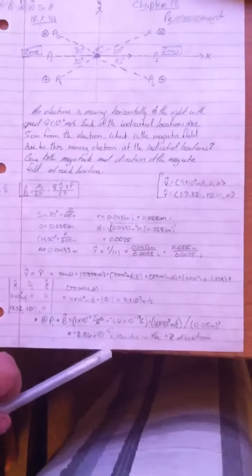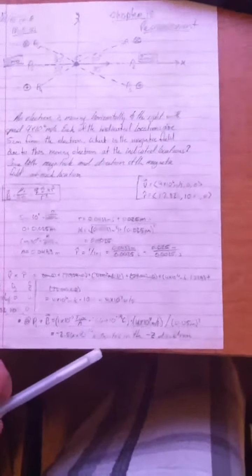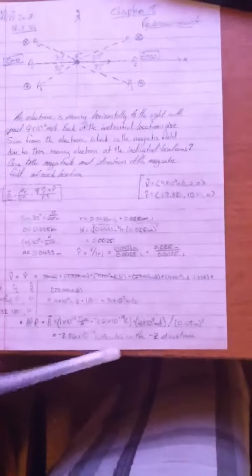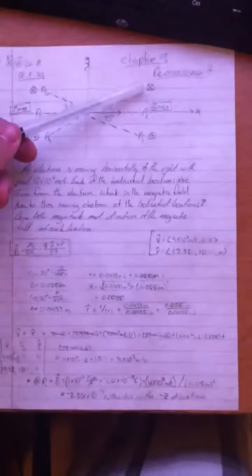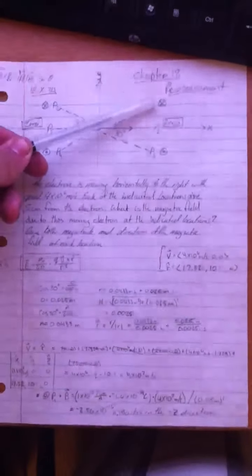I then plugged all of that into the equation and got negative 2.56 times 10 to the negative 16th. Because it's negative, it's actually going in the negative z direction, so it's going into the plane. That's why it's denoted with an X, because it's going into the plane, not coming out of it.